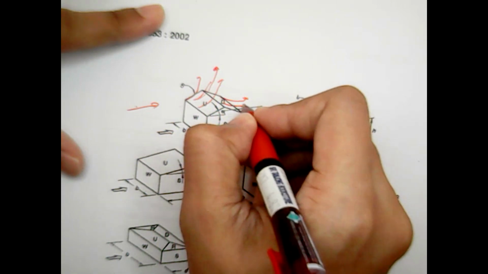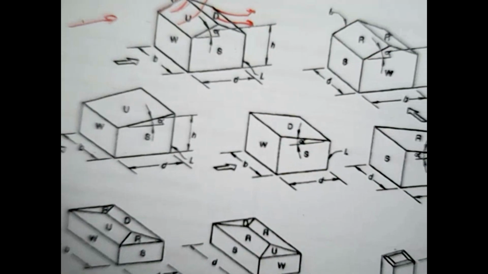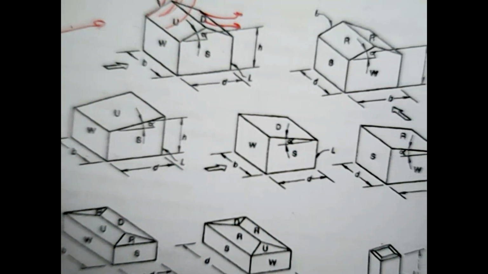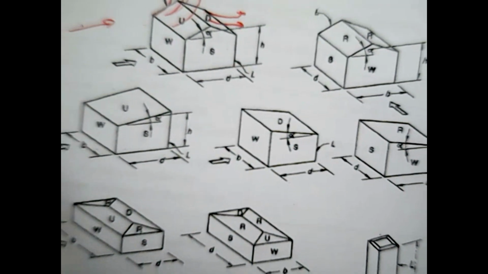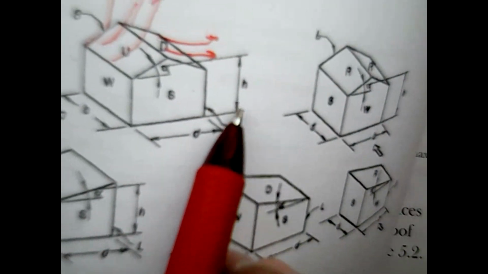So here are the definitions of windward, leeward, side wall, upwind slope, and so on. Here B and D are indicated, and this is what we call the height.